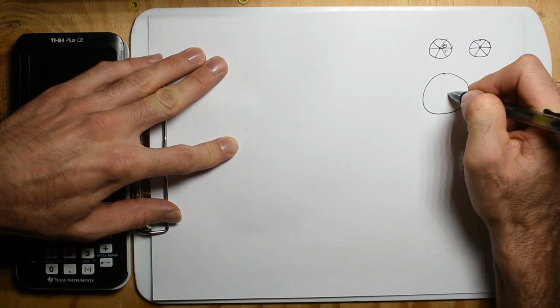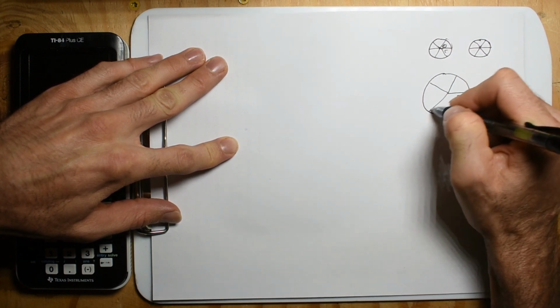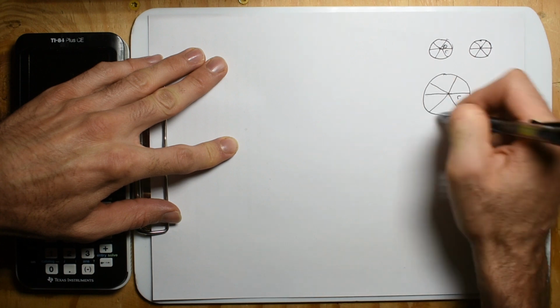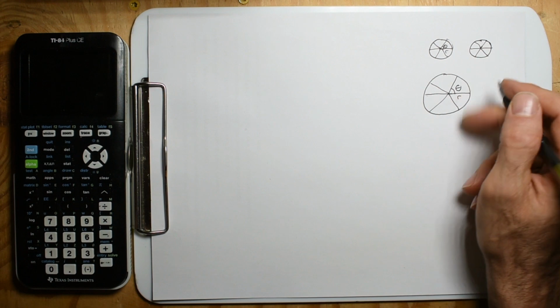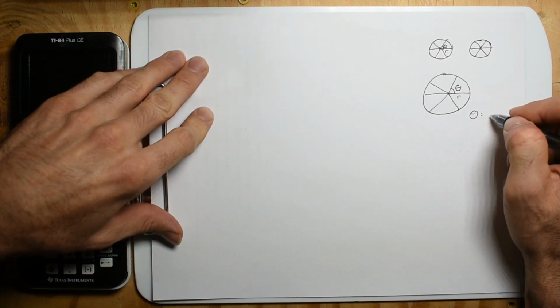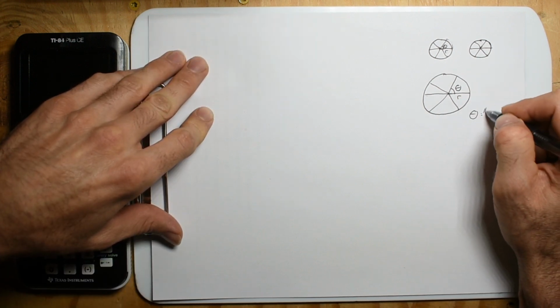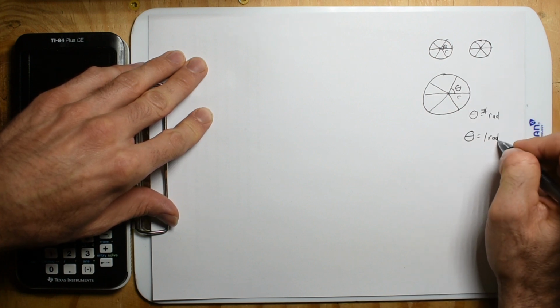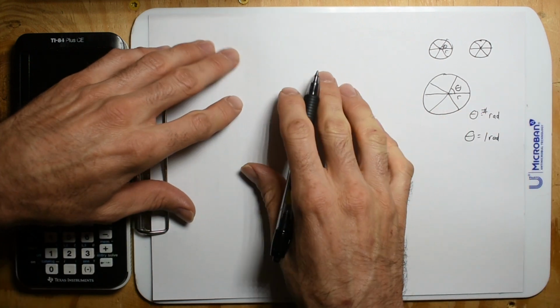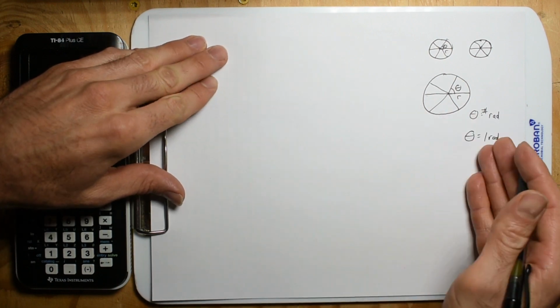The radius, we're going to divvy up into 6 little chunks, and then we're still going to call this an angle. And that angle is going to have units of radians, whatever the number is. And right here we have 1, so that angle is 1 radian. Okay, so that's where I come over here and just write down the equations.